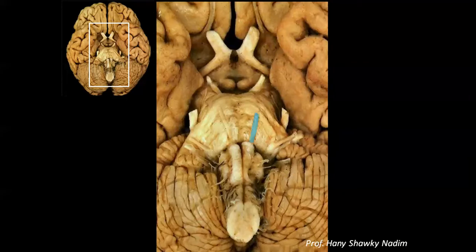the abducent nerve, the facial and vestibulocochlear nerves, the cerebral peduncle of the midbrain, the oculomotor nerve, the trochlear nerve, the interpeduncular fossa, the optic nerve, the optic chiasma, and the optic tract. This is the infundibulum of pituitary gland, the tuber cinereum, a mammillary body.